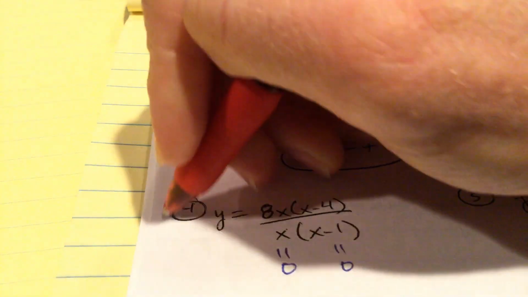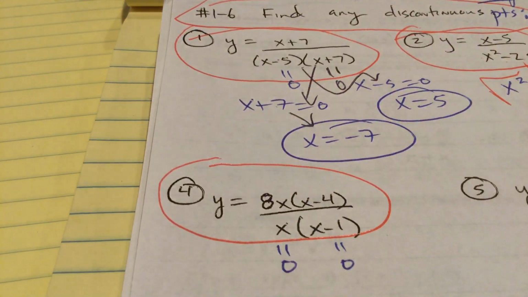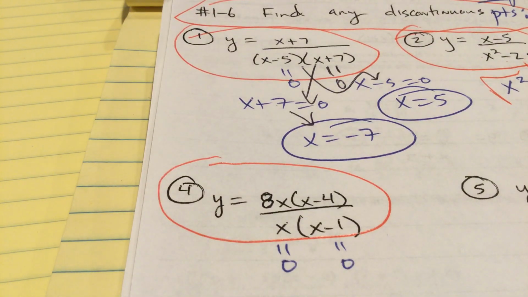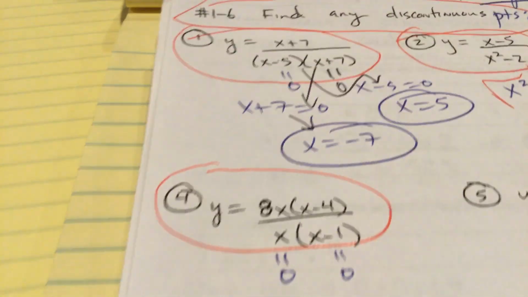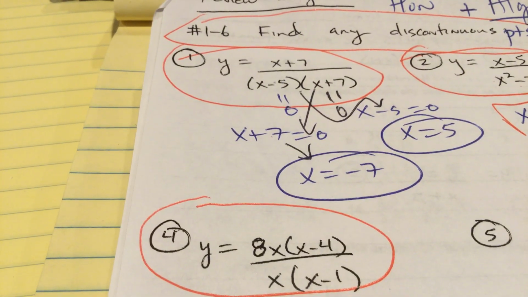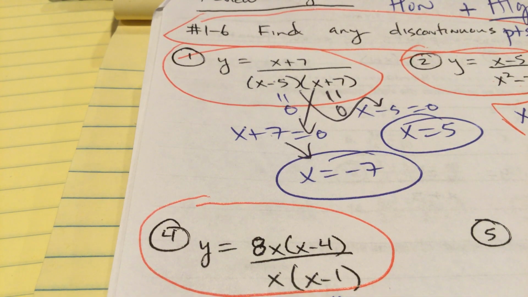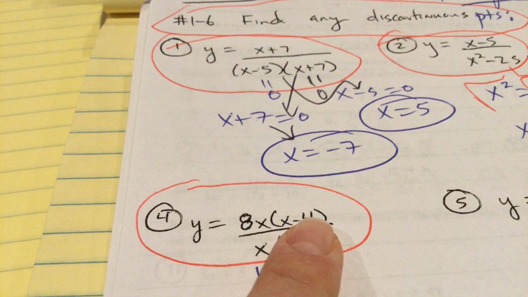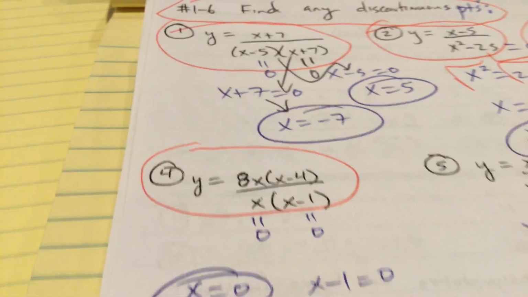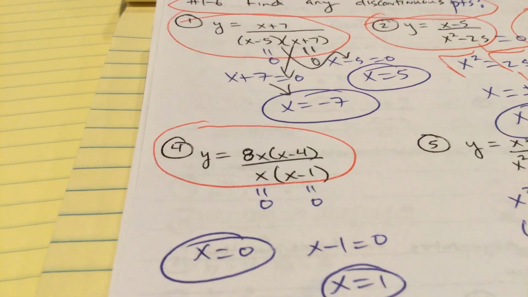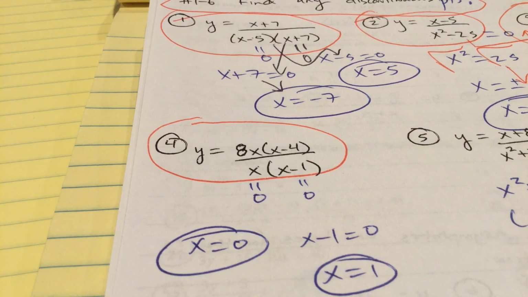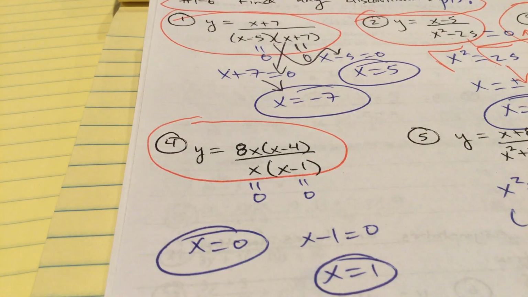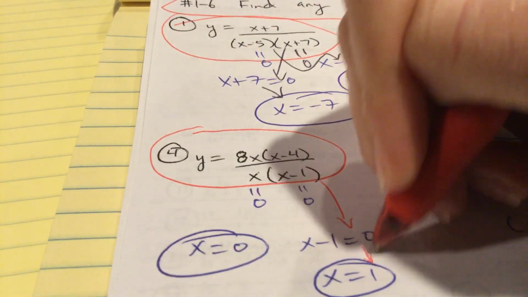Number 4. Y equals 8x times x minus 4 over x times x minus 1. Again, there it is. To find the discontinuous points, set the denominator equal to 0. Cover-up method, x minus 1 equals 0. X equals 0. You get x equals 0 and x equals 1 as your two discontinuous points.